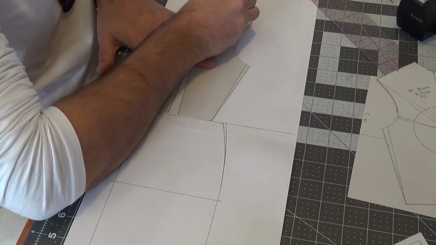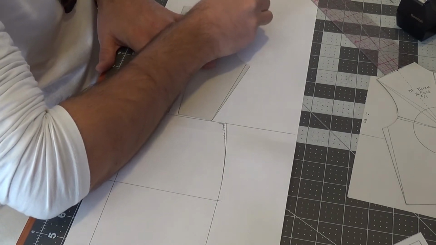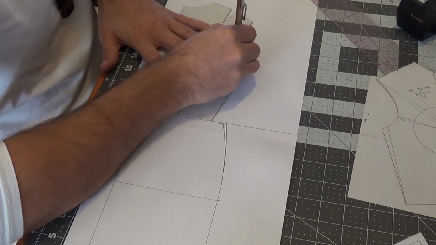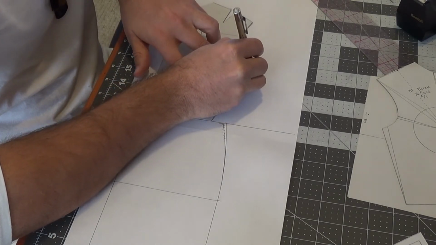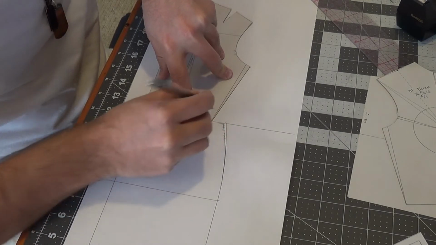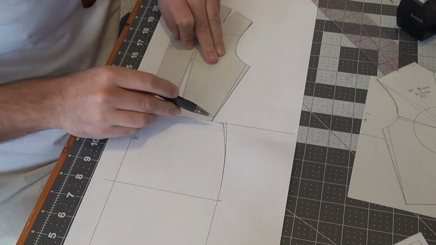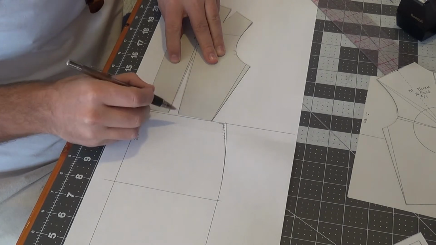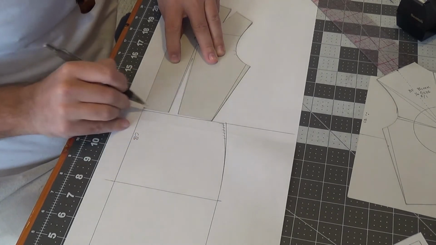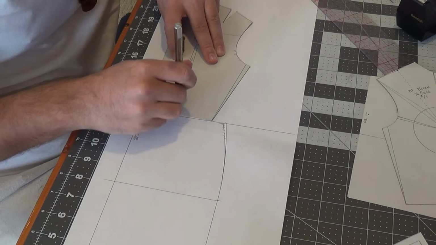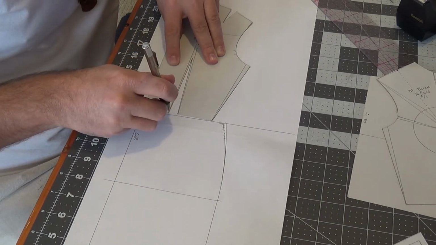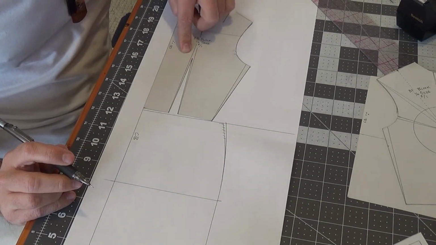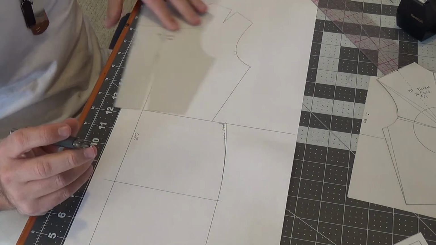And we're going to trace our back. I'm not going to trace the waist, but I am going to trace my dart. Once that's done, you can take that away.